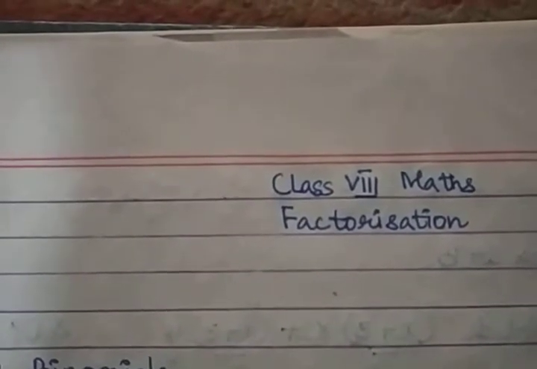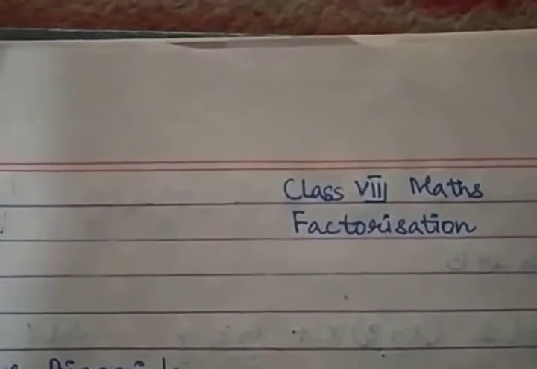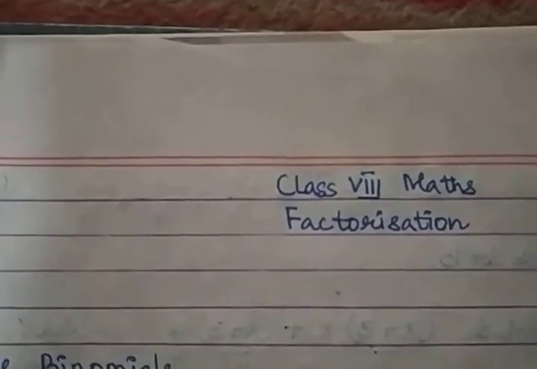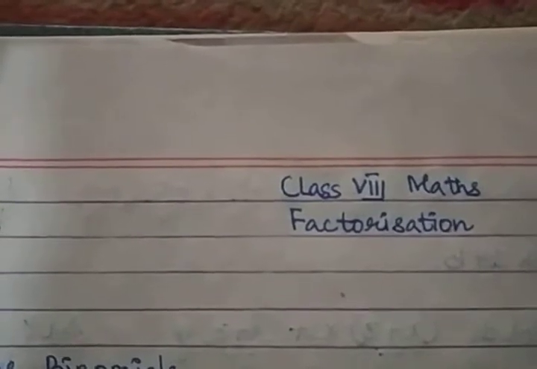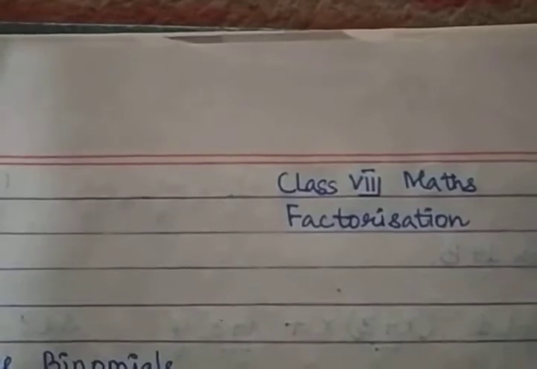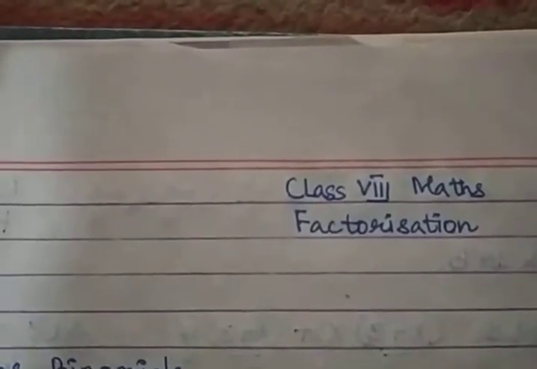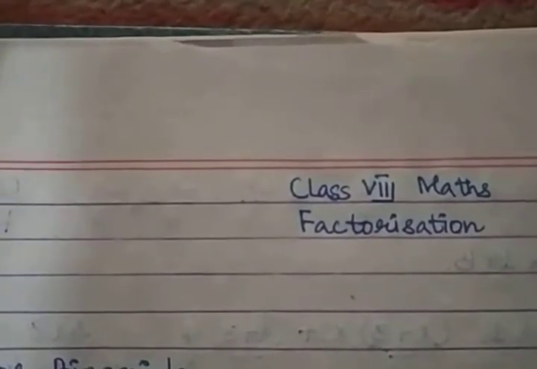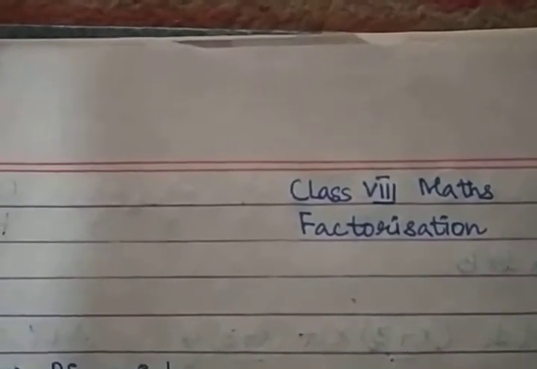The second important thing is that since the topic contains factor, it's about factors, isn't it? The topic itself says factorization. So in this one, what we will be learning is about the factors of algebraic expressions, not constant numbers or arithmetic numbers, not a natural number or a whole number, but here we'll be dealing with the factors of algebraic expressions.